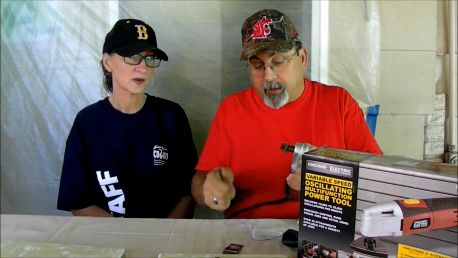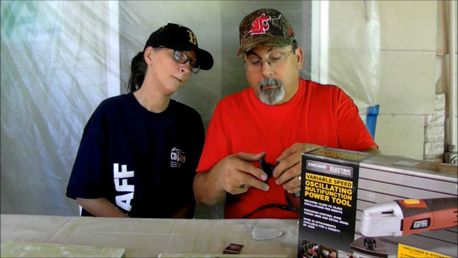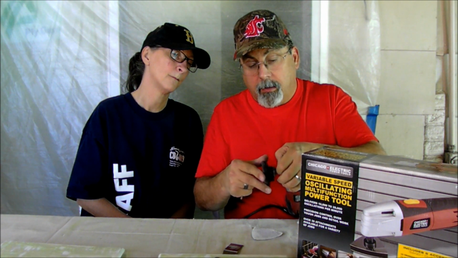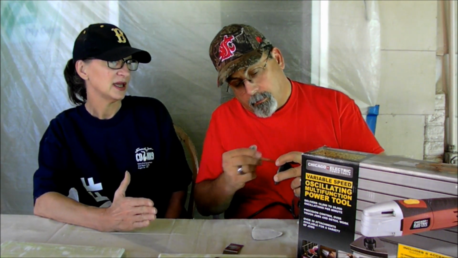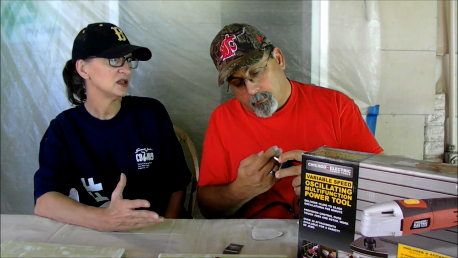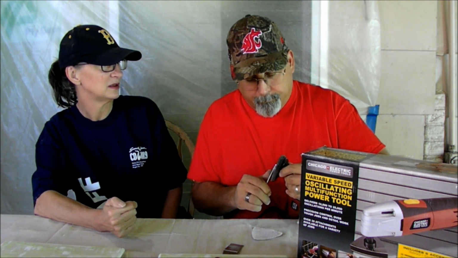We'll get this back to the sander real quick. So with this multi-tool, I can use it in just about every area of my house where I'm fixing things. Yep, that's good for all sorts of stuff.